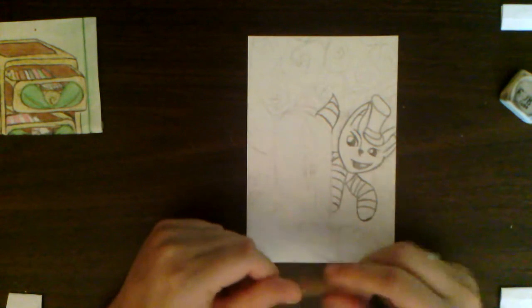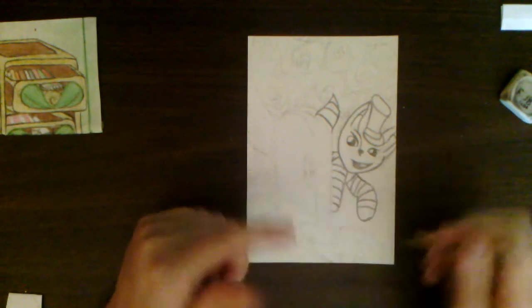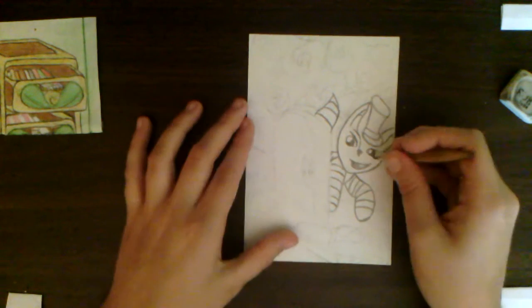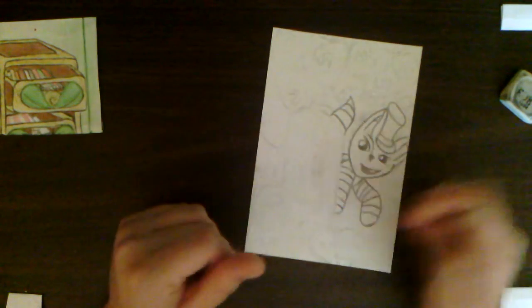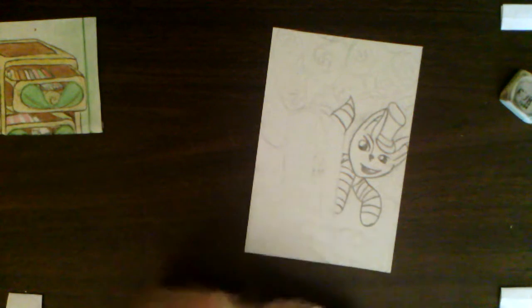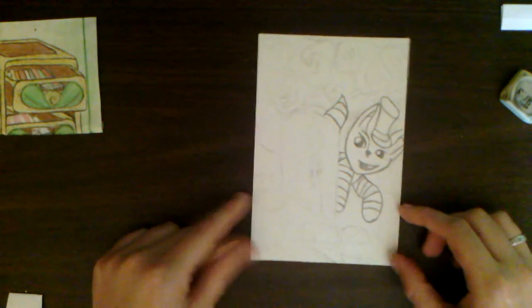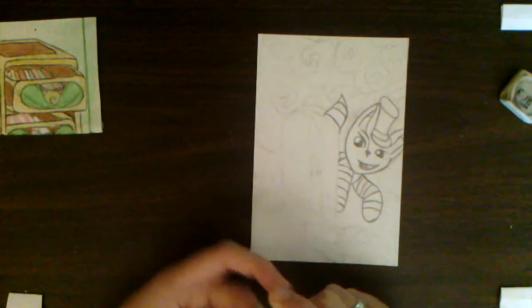Okay, I have outlined the Cheshire Cat. In the next episode, I will take care of another part of this, which you will find. Well, goodbye.